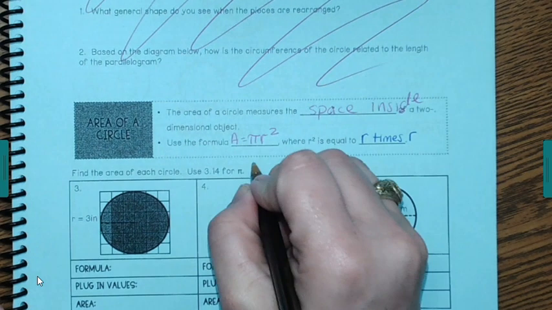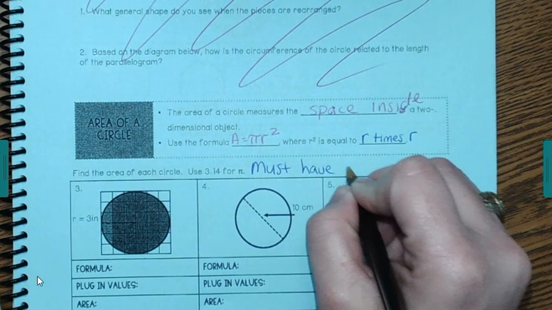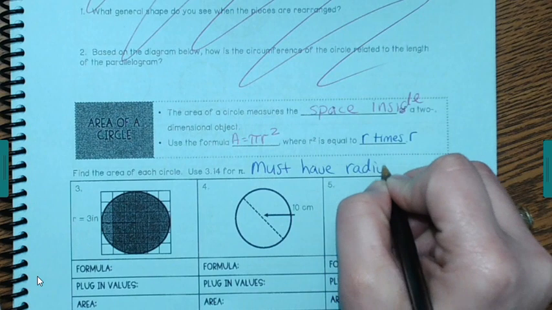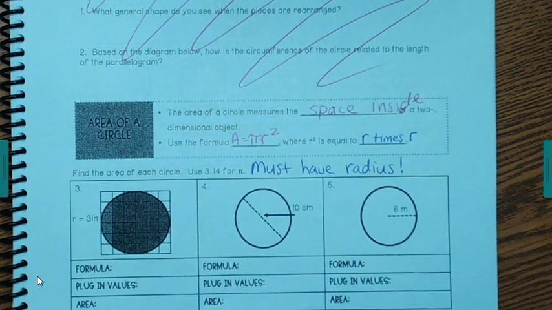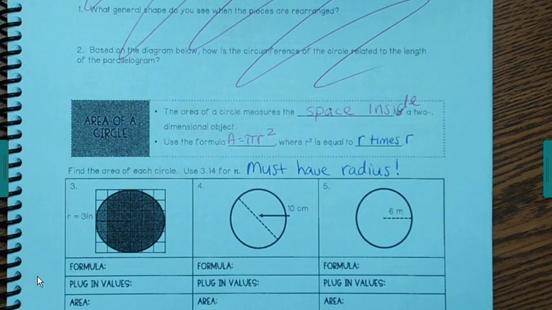So let's write this big. Must have radius. You have to have the radius. There's no formula to use diameter for. All right? So if they give me the diameter, how can I find the radius?